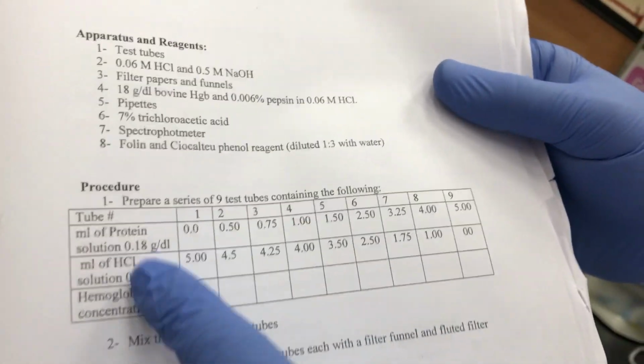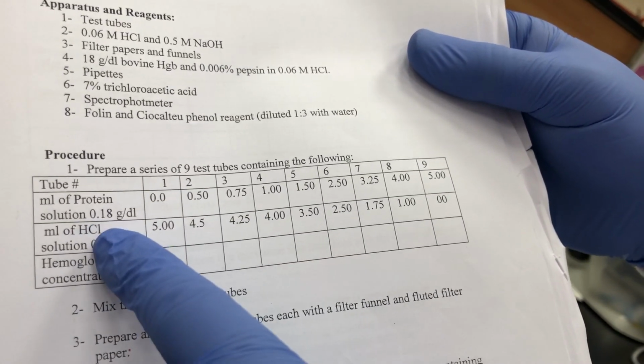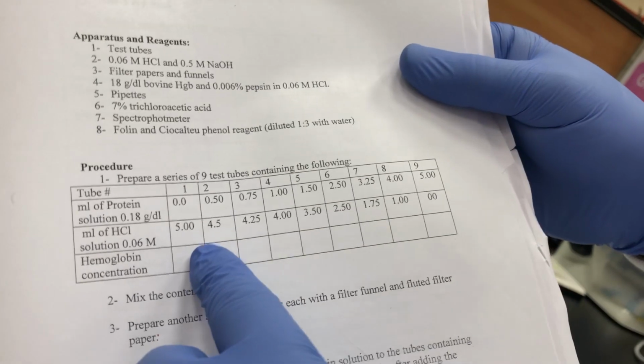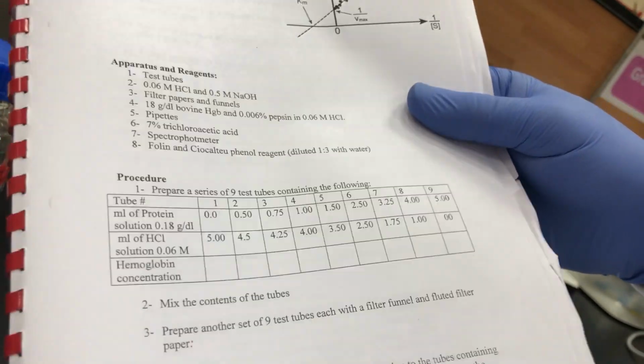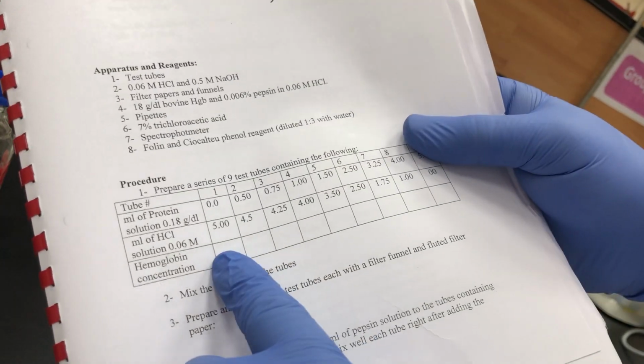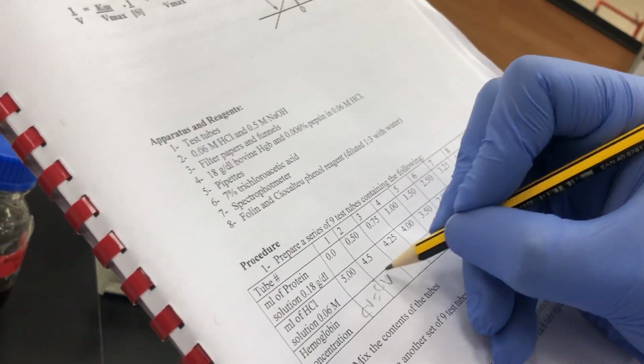This is only the protein, and I will add the acidic media, as explained in the theory of the lab. We will add the acidic media, which is HCl, in parallel. After you add the protein and HCl, you need to calculate the concentration of hemoglobin, as I explained before, using C1V1 equals C2V2. This is the same concept that we explained before. Don't forget, we have CV equal to C'V'. I explained it again in the theory part.